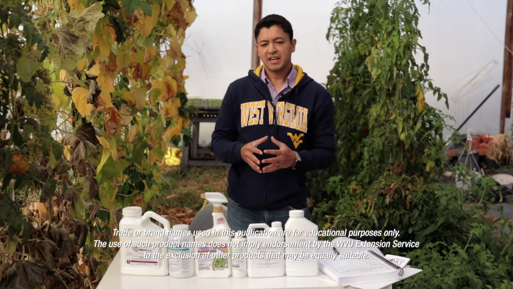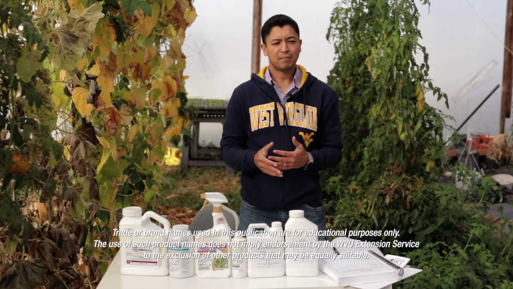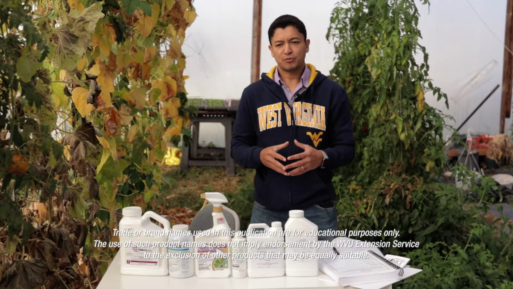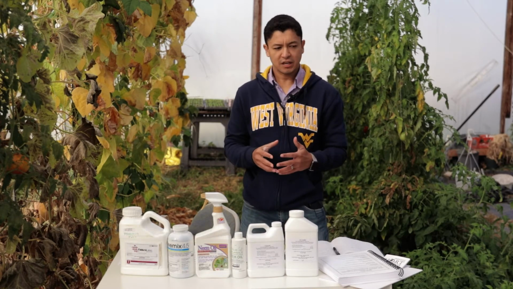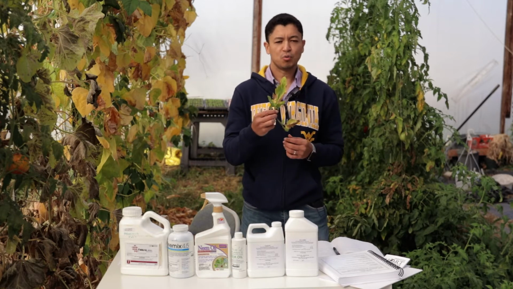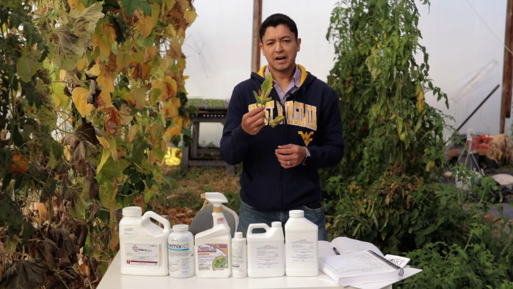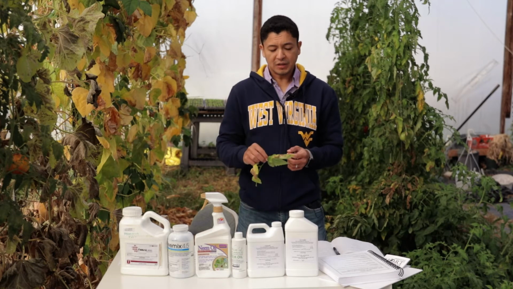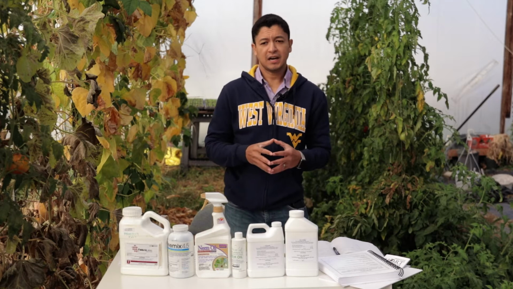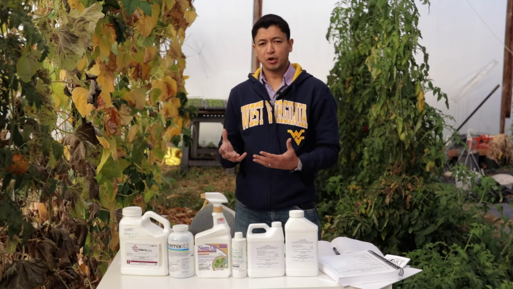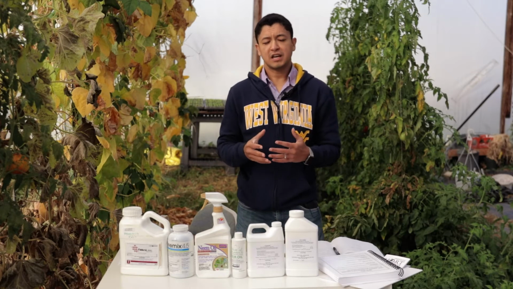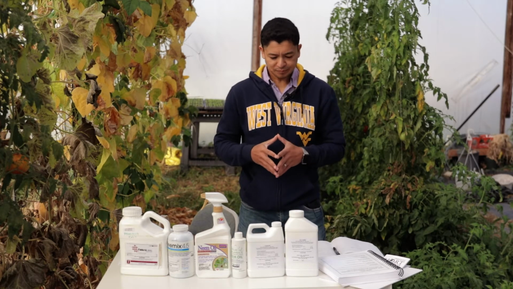So a pest is an animal or a plant that affects humans. For example, some pests will feed on our crops and they will reduce our harvest or production. Another example may be weeds. Weeds that are within our crops will compete for water, nutrients, and light with our crops.